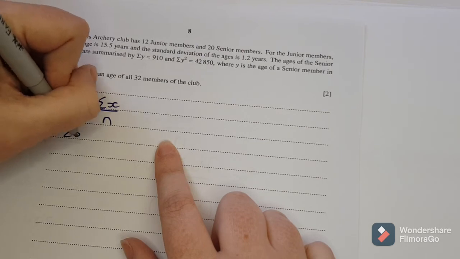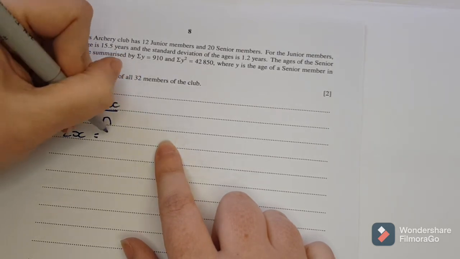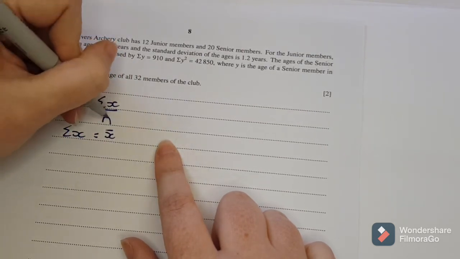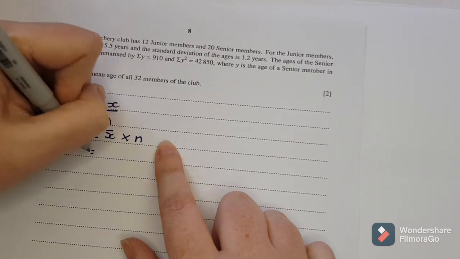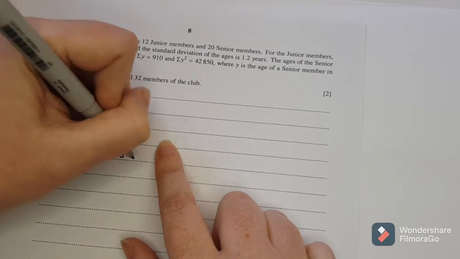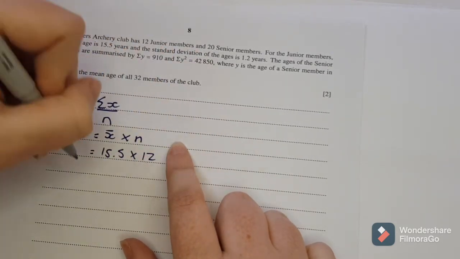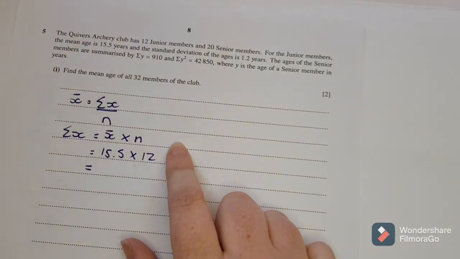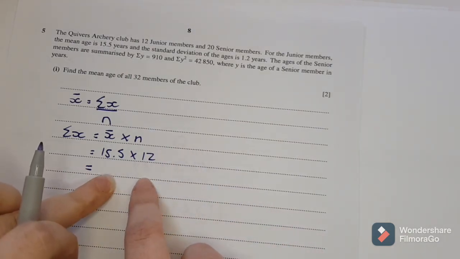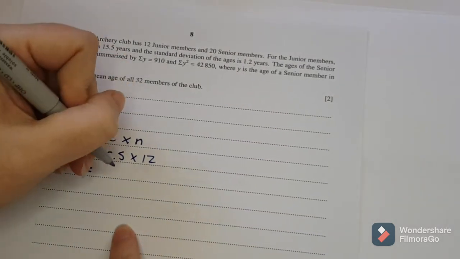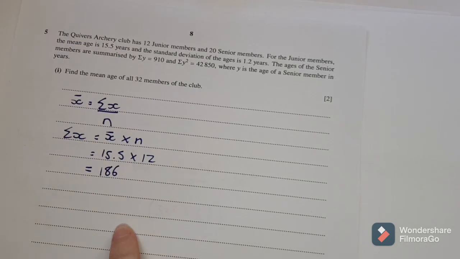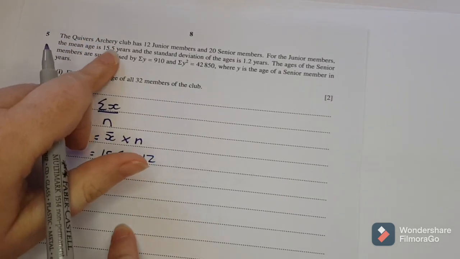So the sum of x is going to equal that mean value, taking that to the top means it's times n. So the mean value was 15.5 times n, which is 12. That gives me a sum of x value that I can work out to be 186.